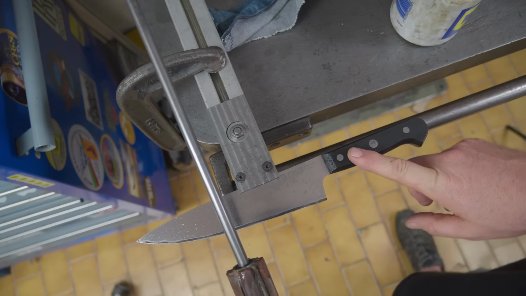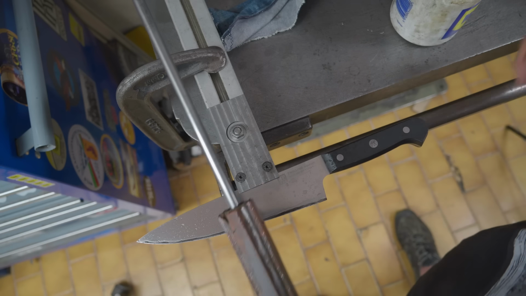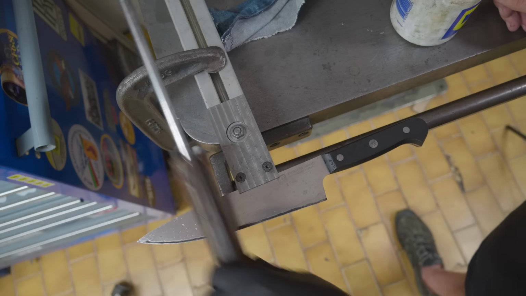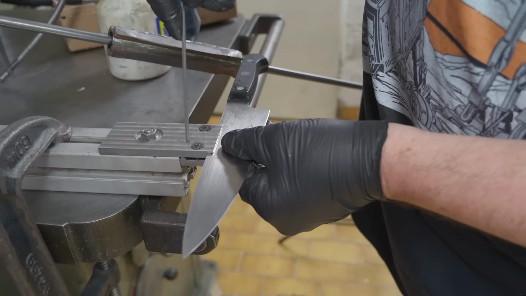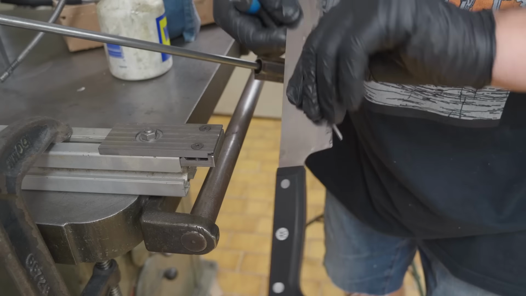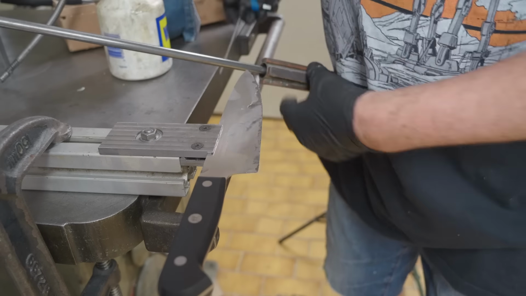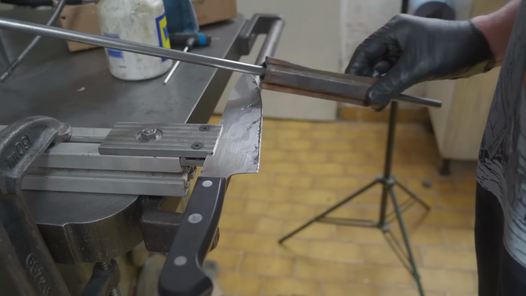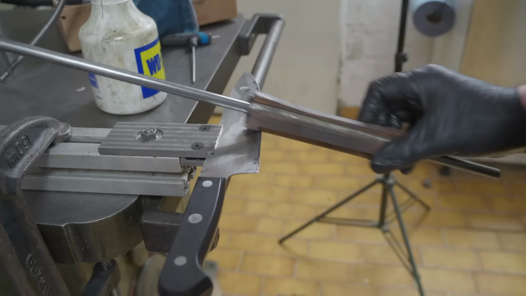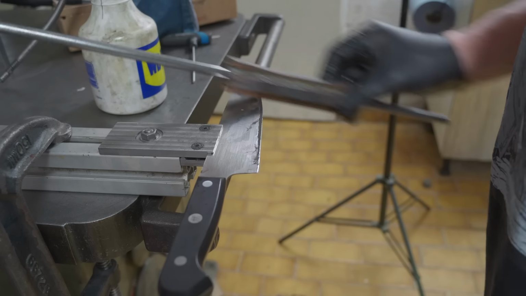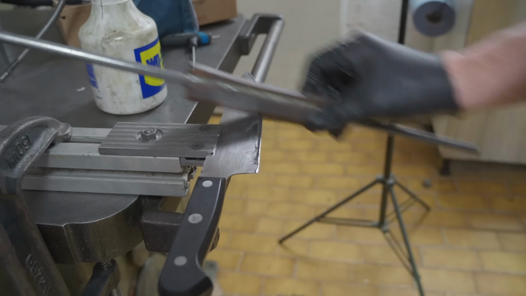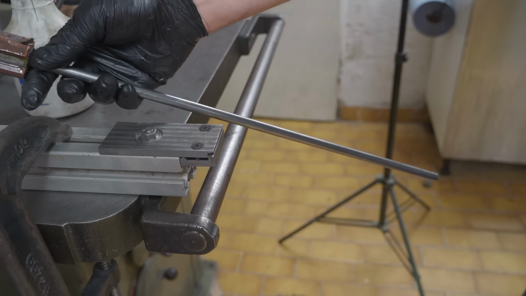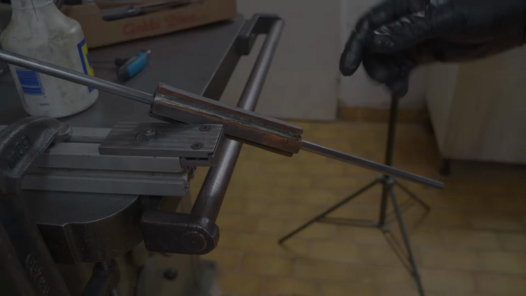This is one of my kids' knives, so my guess is it hasn't been sharpened in like ever. Unfortunately, these linear bearings work a bit too well, and it always wants to fall down.